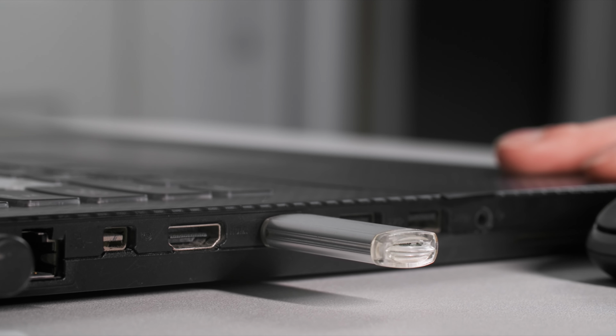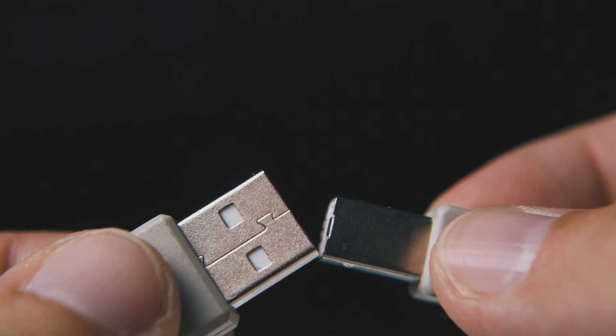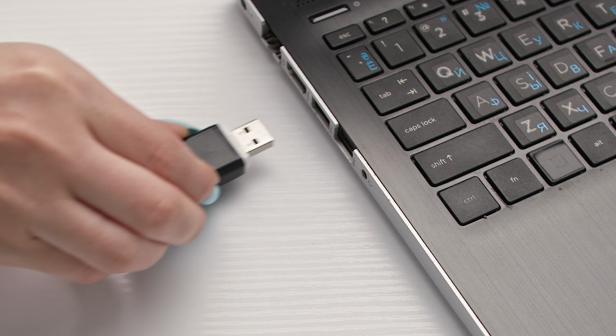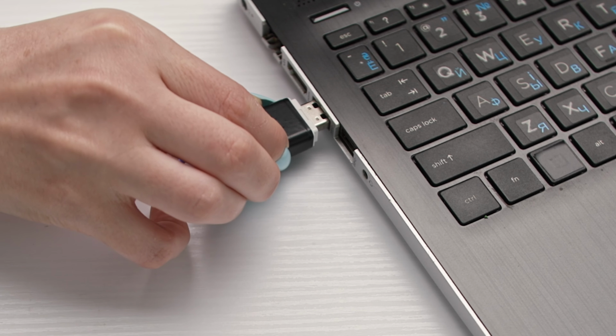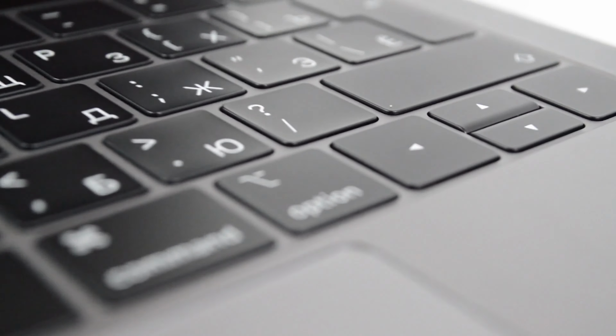If you've just realized you've lost data, stop using that USB drive immediately. Don't save new files to it. Don't format it again. Don't even browse it unnecessarily. Why? Because every new action risks overwriting your deleted files, making them much harder, if not impossible, to recover.